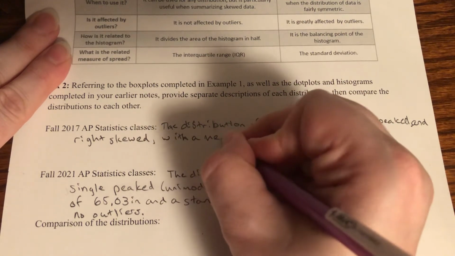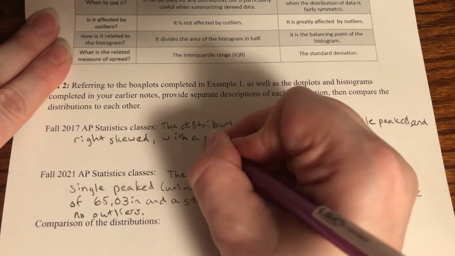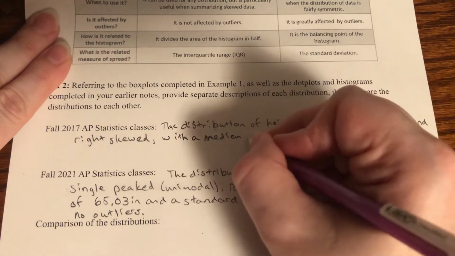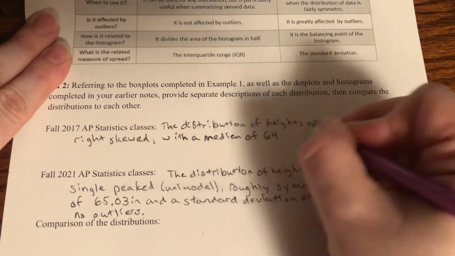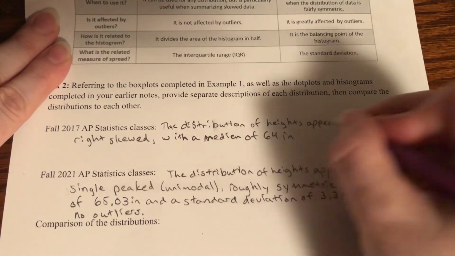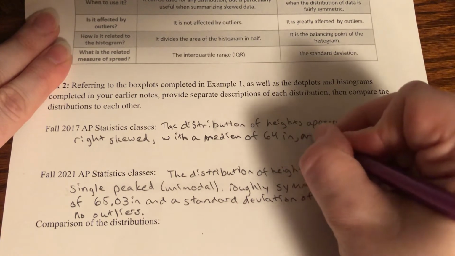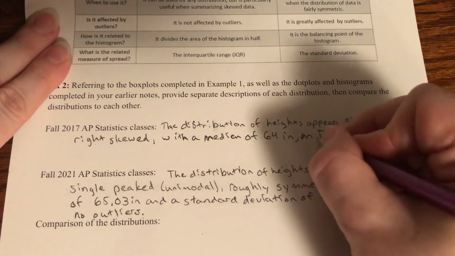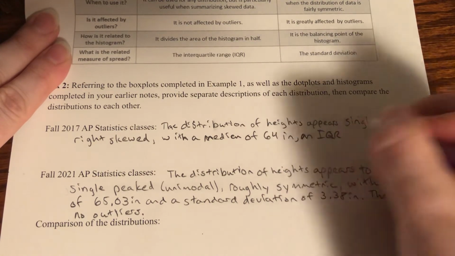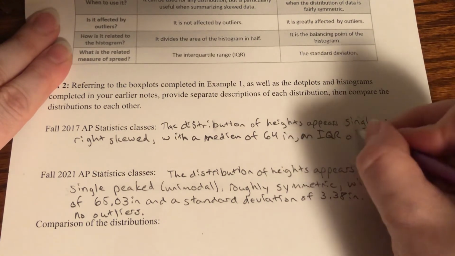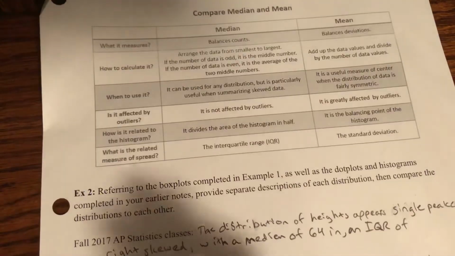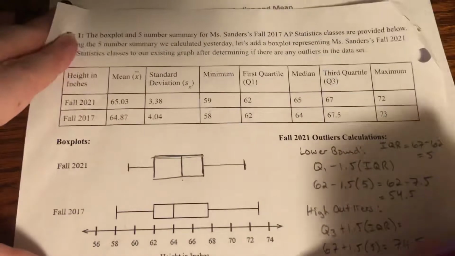a median of 64 inches, an interquartile range, remember that's what IQR stands for, of, let's see, take a look back at our numerical summaries.